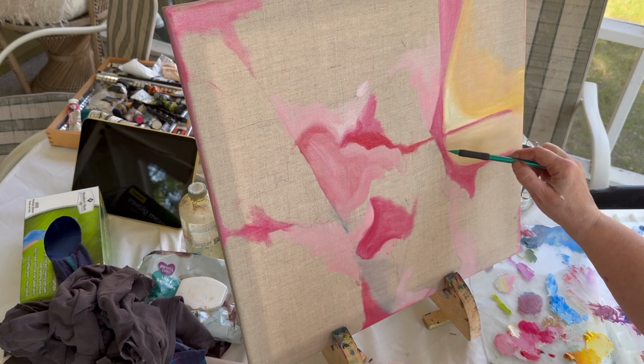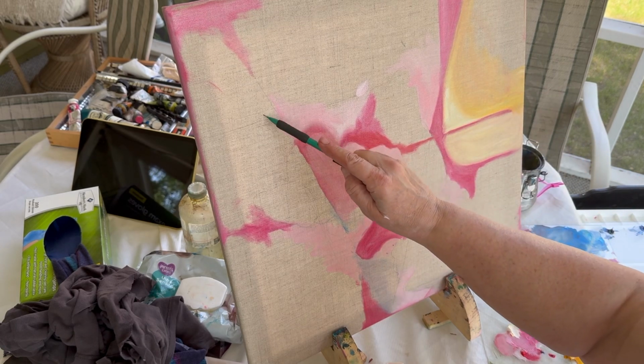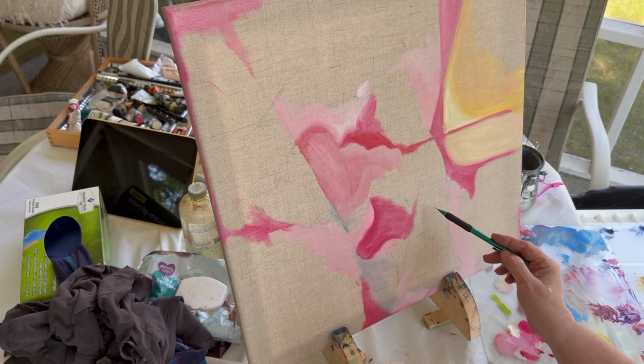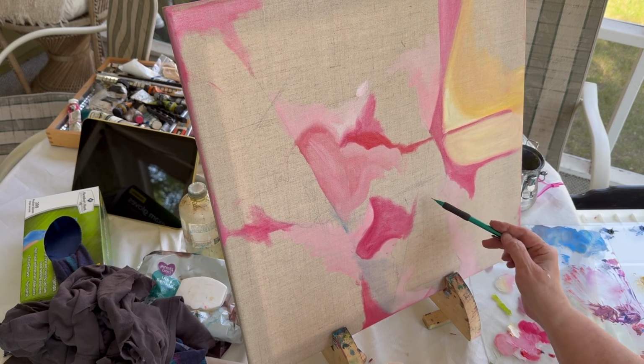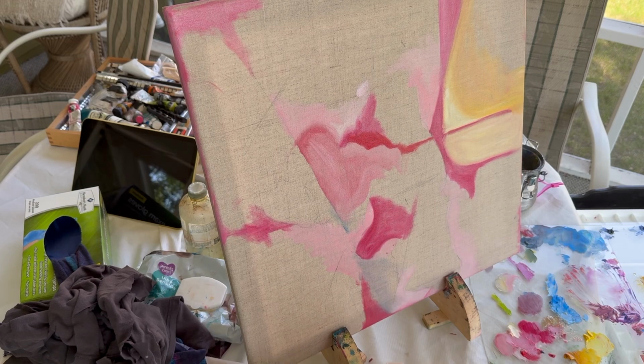I kind of like the crossing there. We'll see.